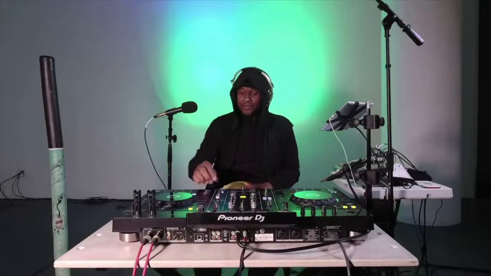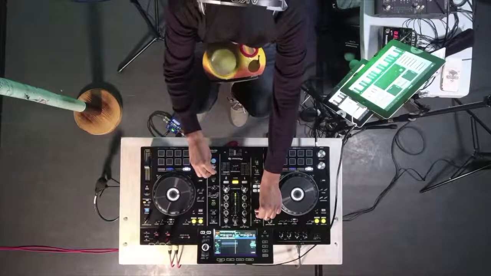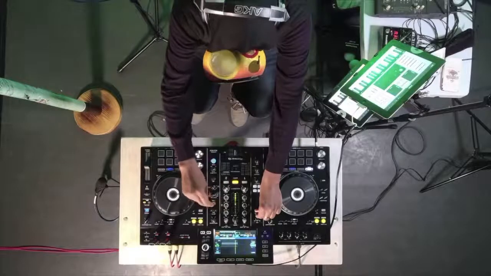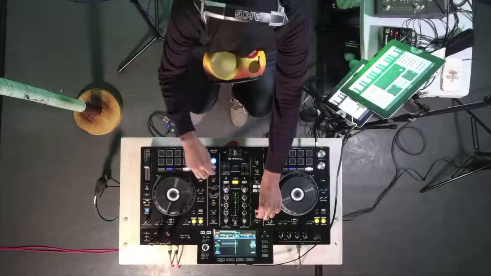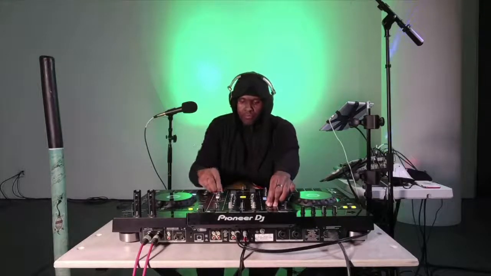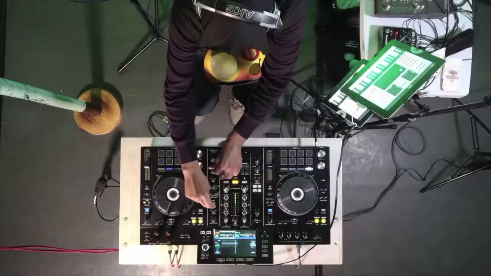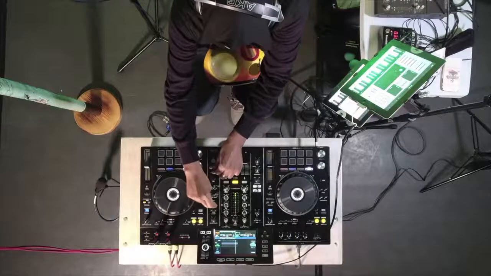I know that's kind of hot, but so what I'm doing is tapping it in so it can be tighter.